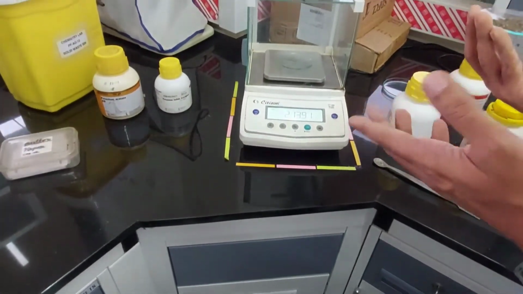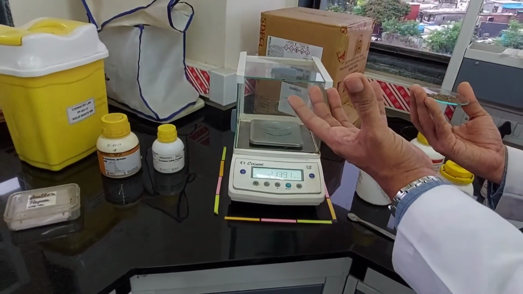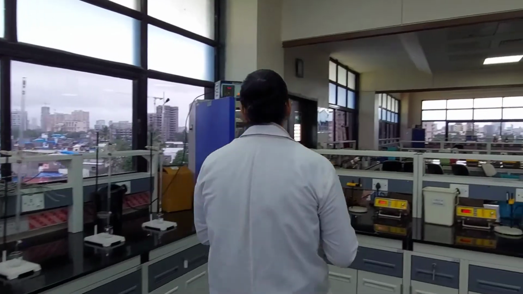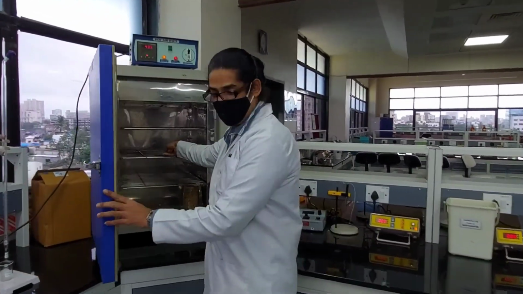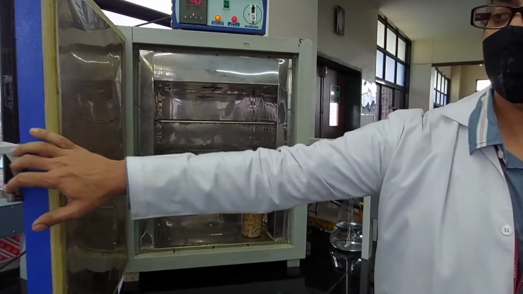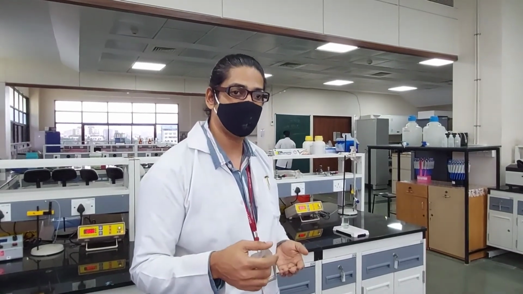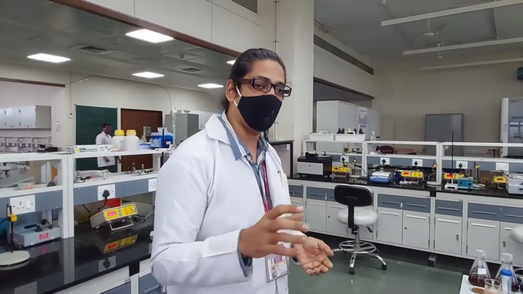To this you add 5 grams of whatever soil you had collected. Let's assume this is the soil as we had collected it. Then you put this soil into the oven, close it, set the temperature to 105 degrees, and keep it overnight for drying. After drying you measure the petri dish plus soil again, and whatever loss you see is the loss because of the moisture. That's how we calculated a simple percentage moisture loss.